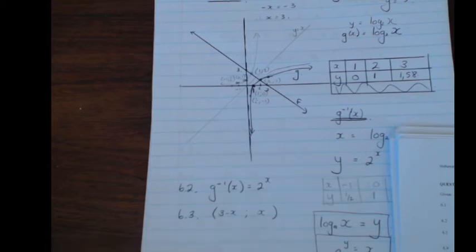I think it might be easier to just go to the exponential form, because that doesn't make a lot of sense.